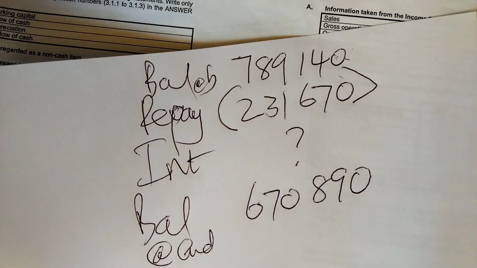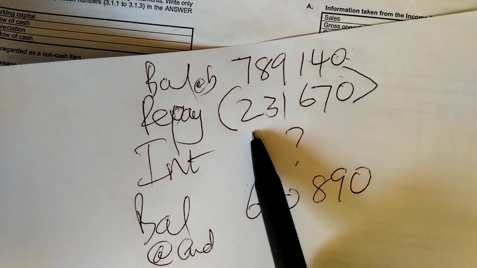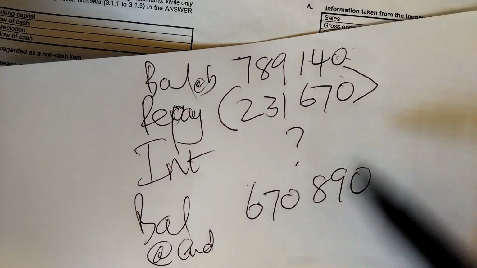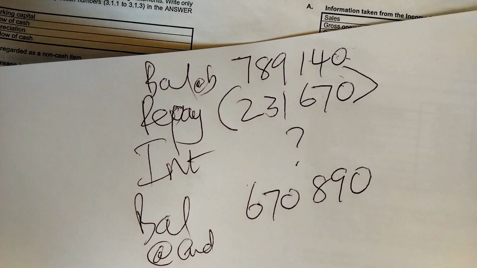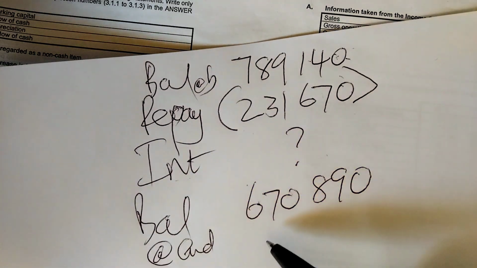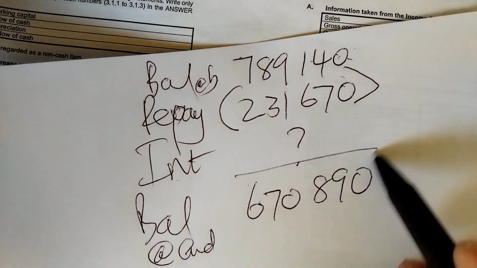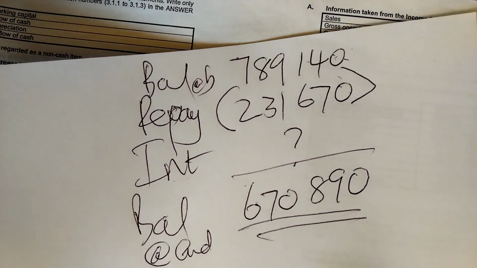So we are saying we had 789,140 in long-term liability of the loan at the beginning of the year. We paid 231,670, but remember, when you make this payment, it includes the capital portion of the loan and the interest portion, especially in this scenario where you are told that interest is capitalized. Capitalizing means the interest is added to the loan to increase the loan balance. This gives you a balance at the end of 670,890.